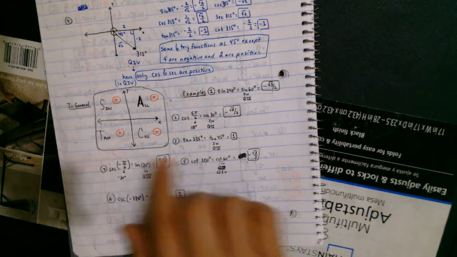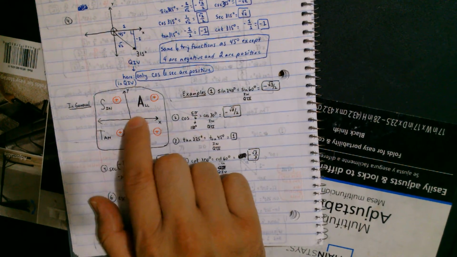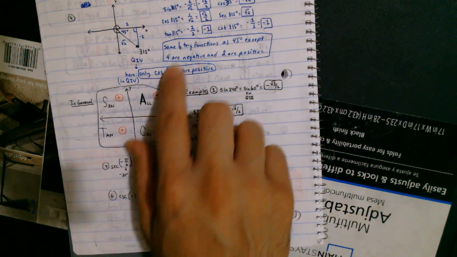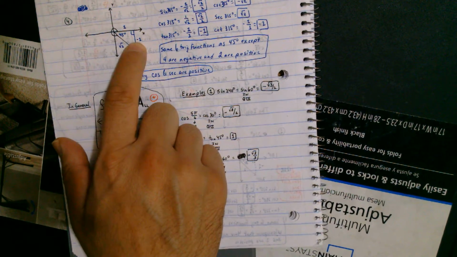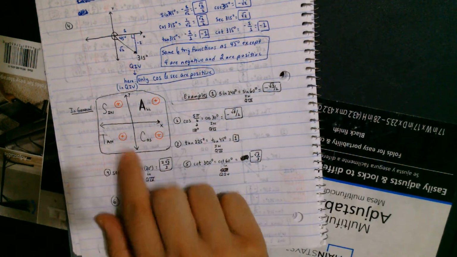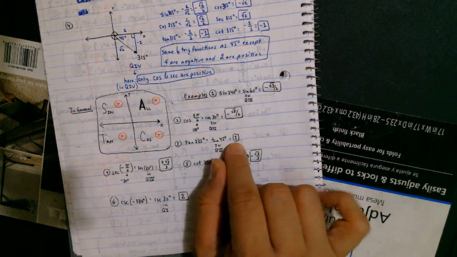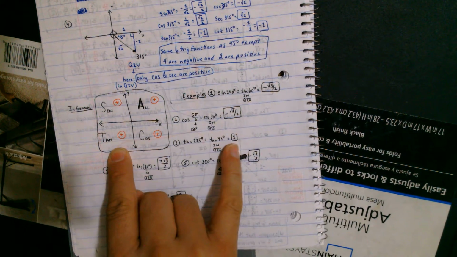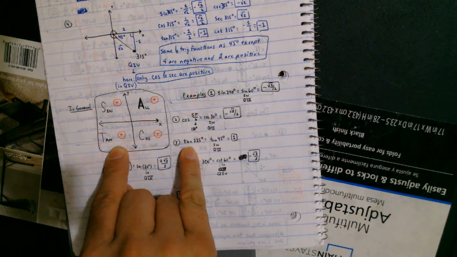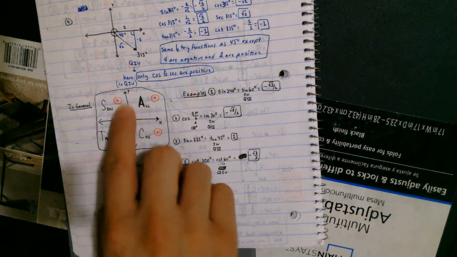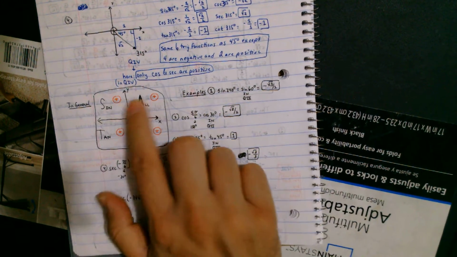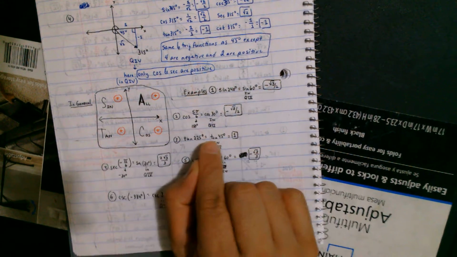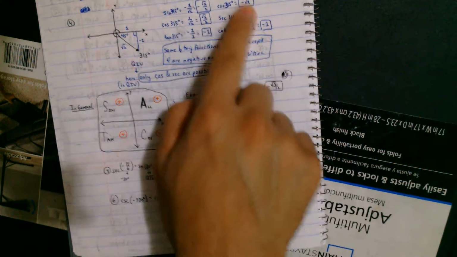So tangent of 225. 225 lives essentially 90, 180, 225 here. So the tangent of 45. Tangent of 45. Opposite over adjacent. So tangent of 45 is 1, but now in quadrant 3, tangent is indeed positive. So that's why the answer is positive. So the angle will tell you what quadrant it ends in. The trig function will tell you if the answer is positive or negative. The reference angle will tell you what the actual answer is.